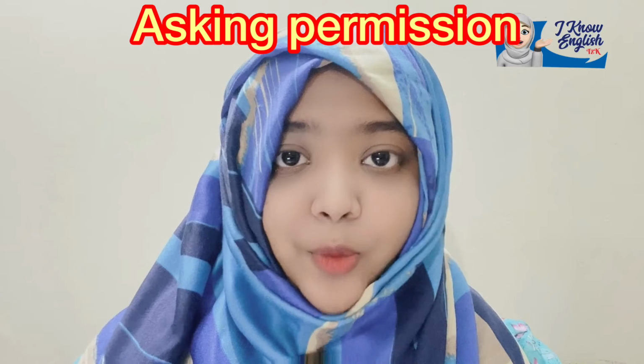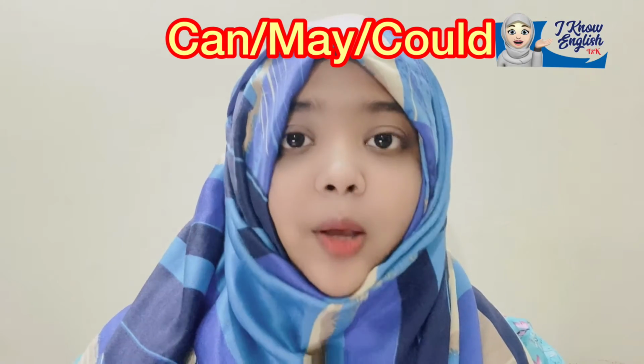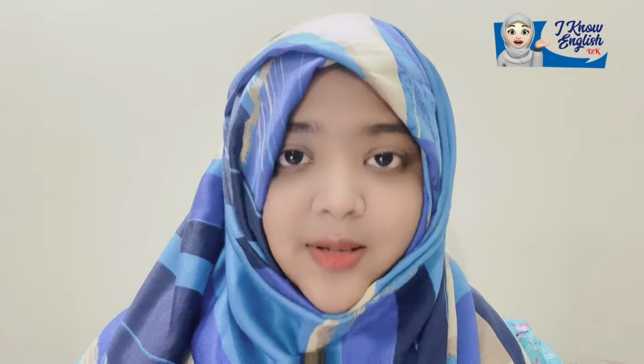Usage number 2, asking permission. For asking permission, we use 3 modal verbs, can, may and could. May I borrow this pen? Can I borrow this pen? Could I borrow this pen? All these 3 sentences are correct.